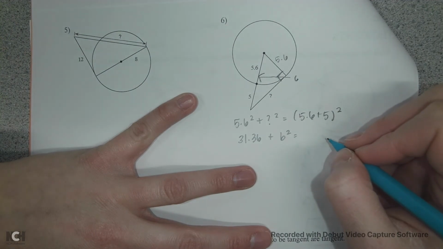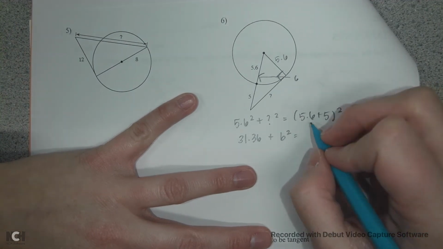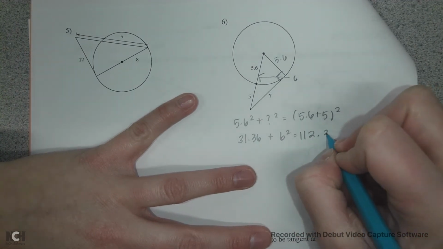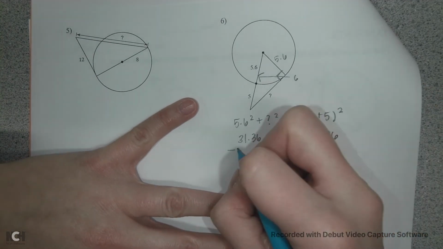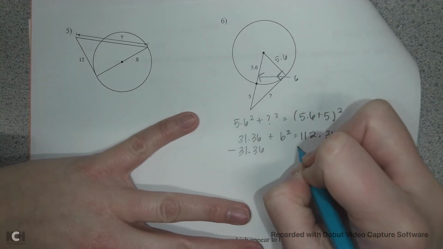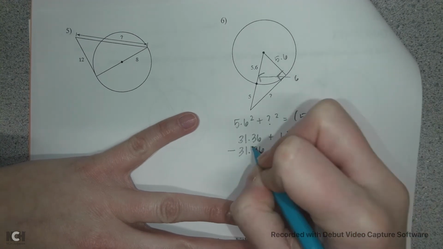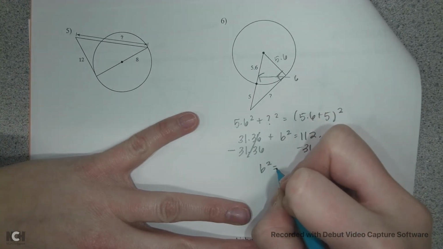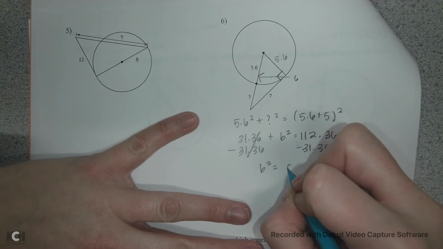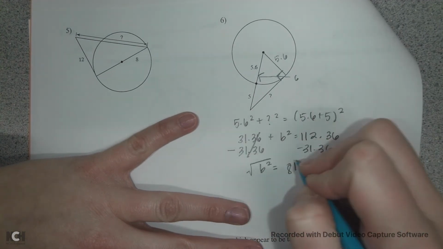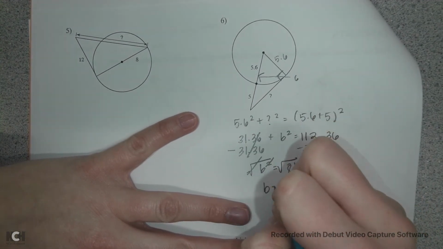When I add these and square it, I get 112.36. Minus 31.36 from each side, and b squared is equal to 81. Oh, that's so nice. Square root each side, and b is equal to 9.